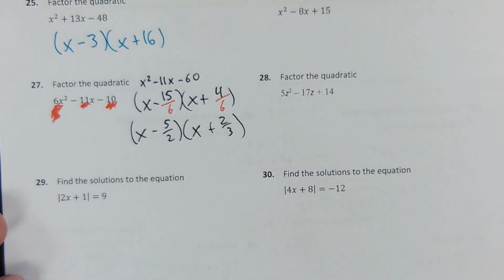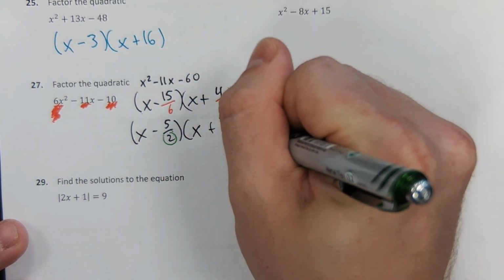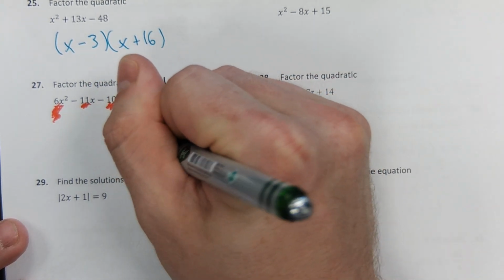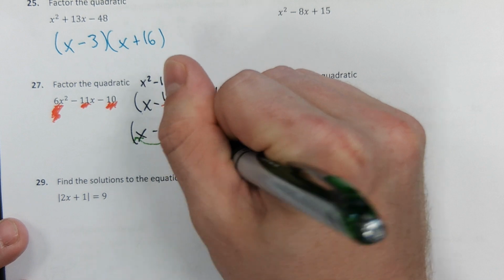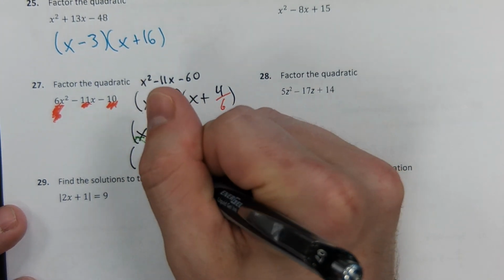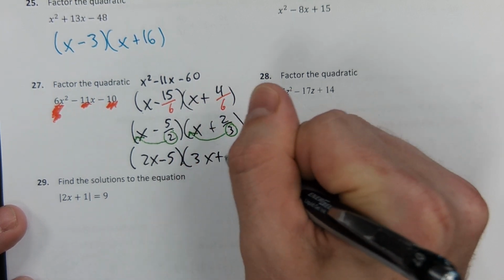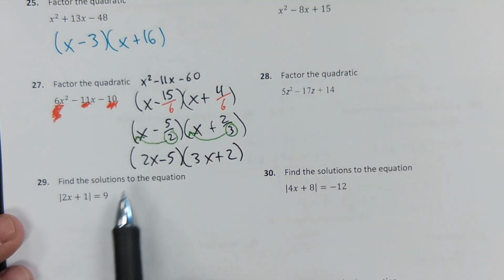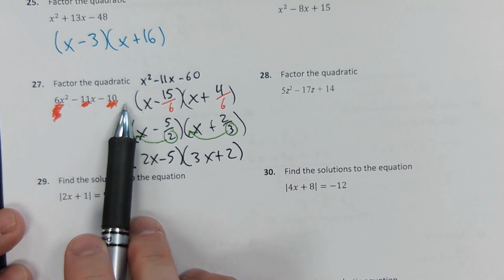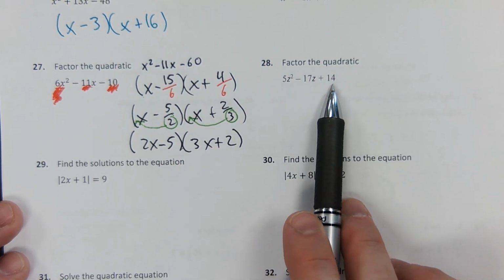The last step of this method says, after you're done simplifying, or reducing, excuse me, the number that sits on the bottom of the fraction scoots in front of the x. If there's not a number on the bottom of the fraction, don't worry about it. What we're left with is 2x minus 5 times 3x plus 2. These two would multiply to give you that. Try to do it here. 5 times 14 is 70.